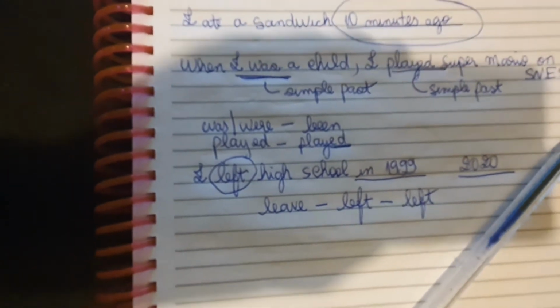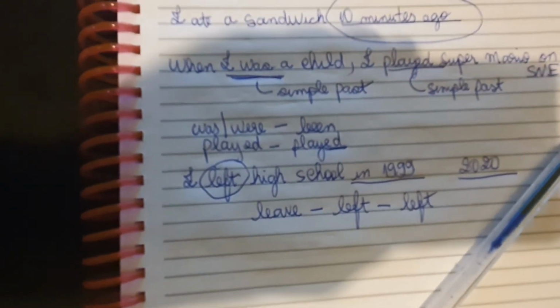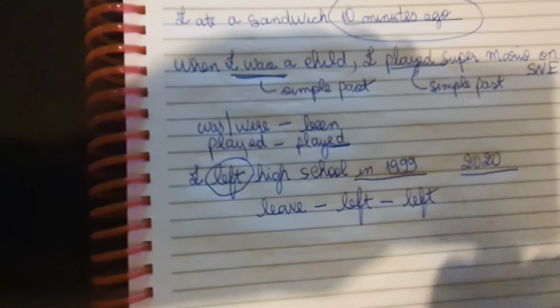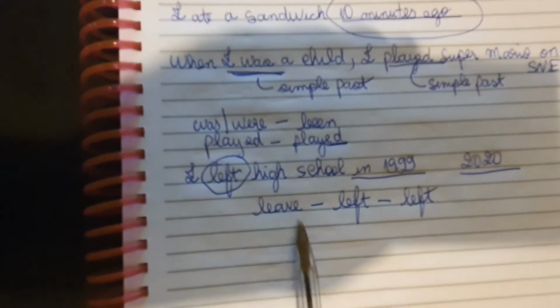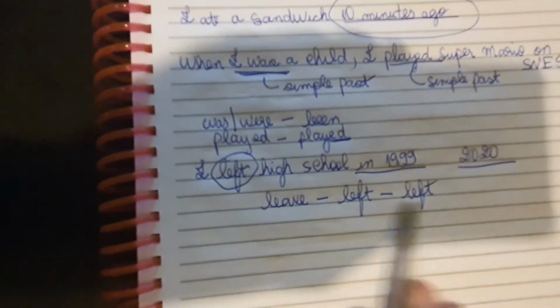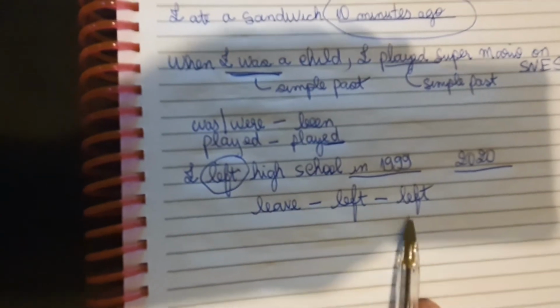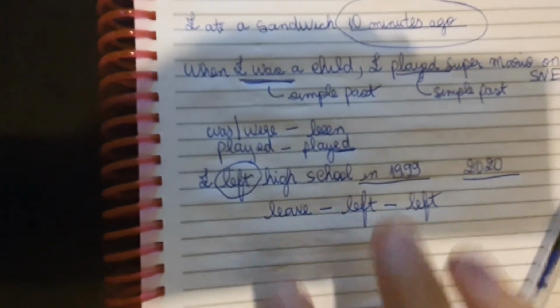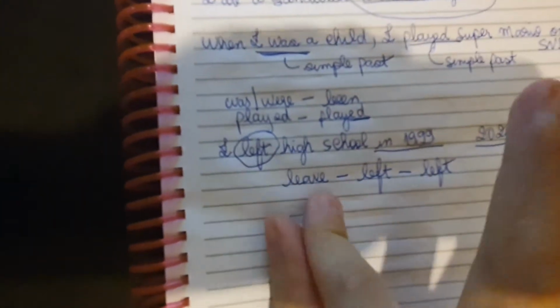Every grammar has a comprehensive list of all the verb tenses that you may have to memorize. But don't memorize like this, leave, left, left.